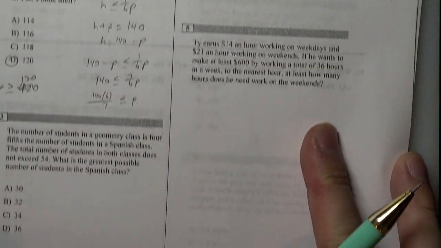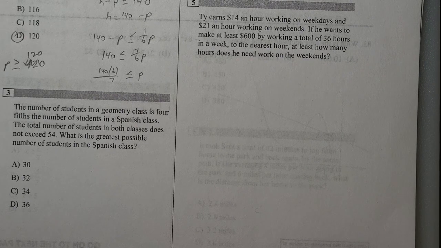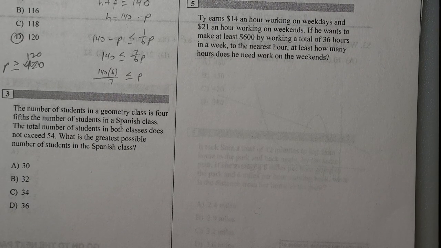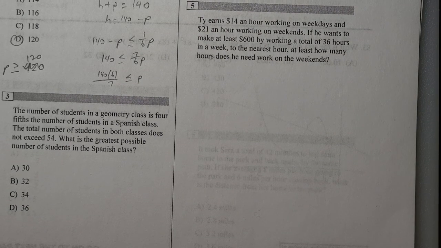All right. Number 3, the number of students in a geometry class is 4/5 the number of students in a Spanish class. Total number of students in both classes does not exceed 54. What is the greatest possible number of students in the Spanish class? So go ahead and try this yourself first.